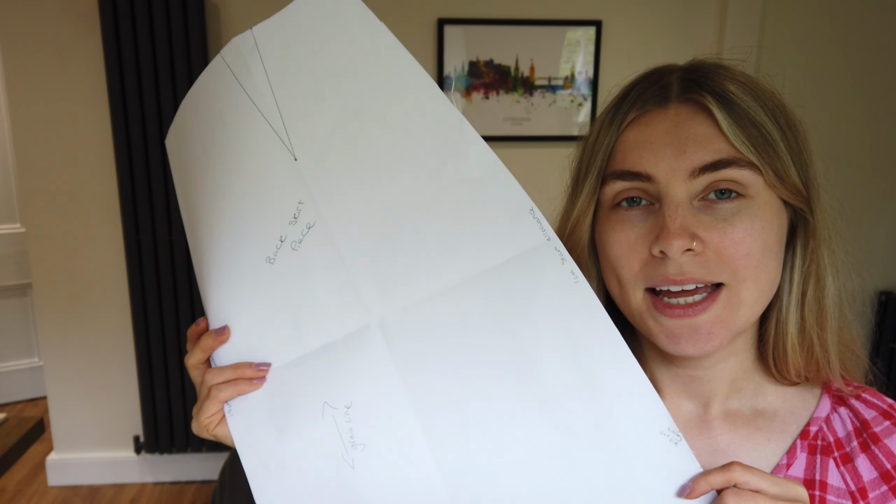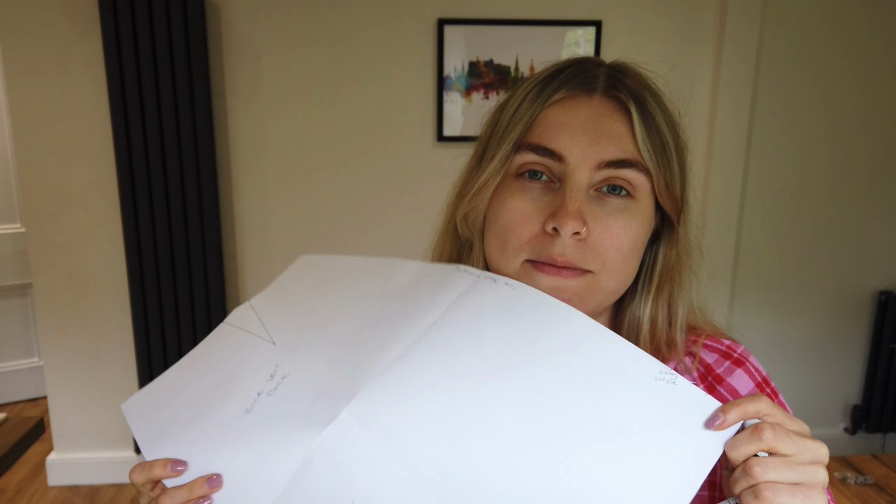So today I'm going to show you how to take your paper patterns like this and put them onto Affinity Designer to get them digitalized and make sure that they are the exact right size and scale. And all you need is a tape measure or a ruler and a camera phone.